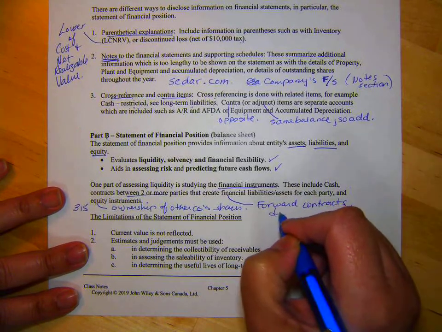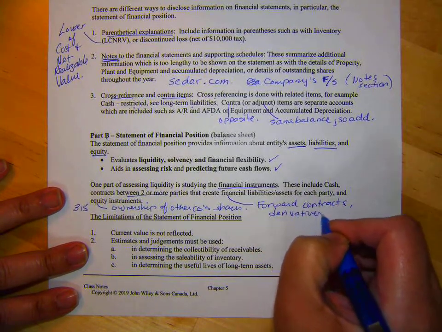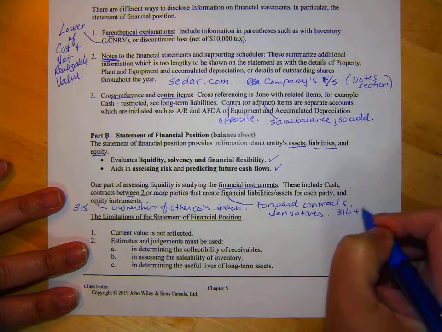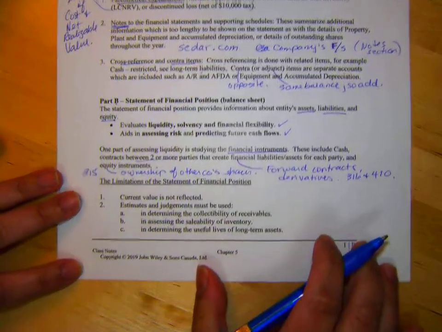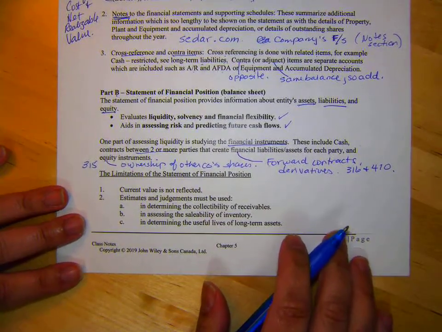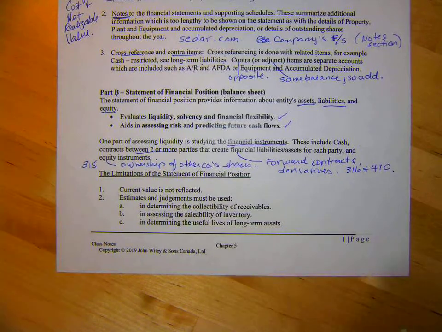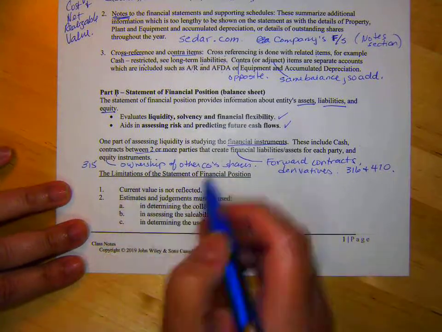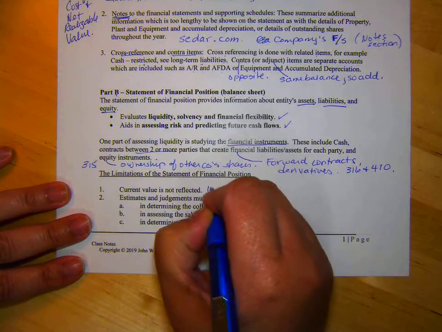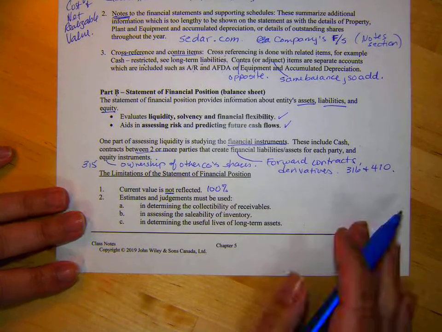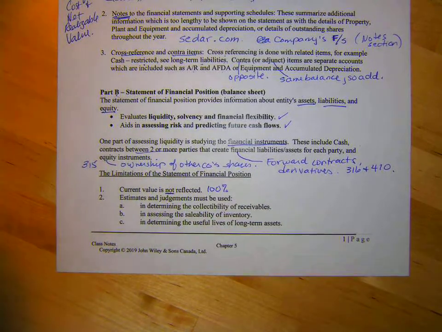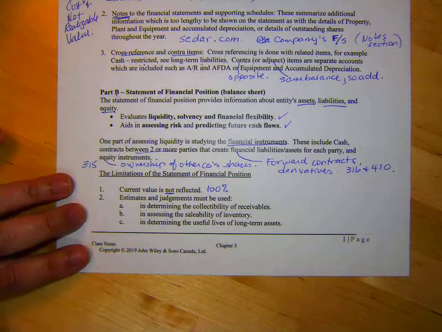Now, our balance sheet, the statement of financial position, has some problems with it, just like the income statement did. Current value is not reflected 100%. So as we talked about last chapter, when you've got a piece of land and it's sitting on the balance sheet at $20,000, $2 million now, that may not give a good, accurate assessment for a user. So current value is not always reflected, so land would fit here.